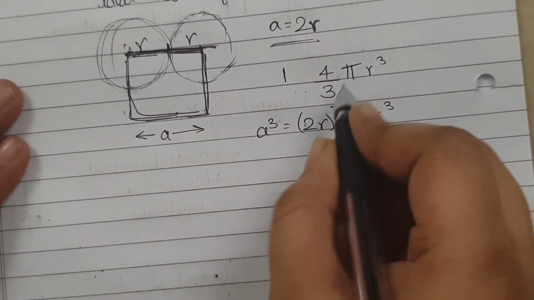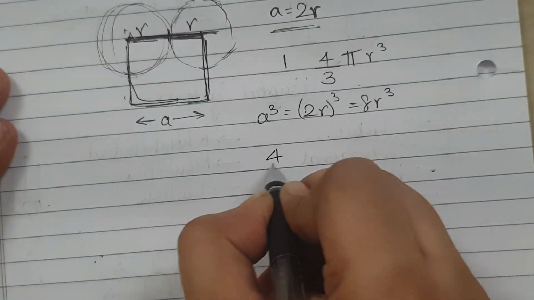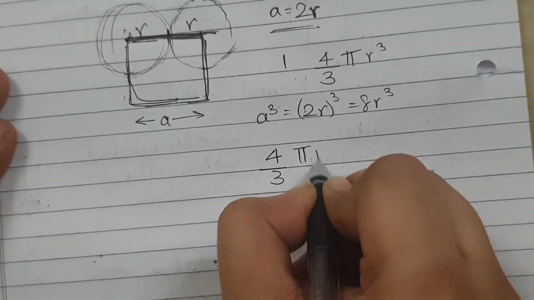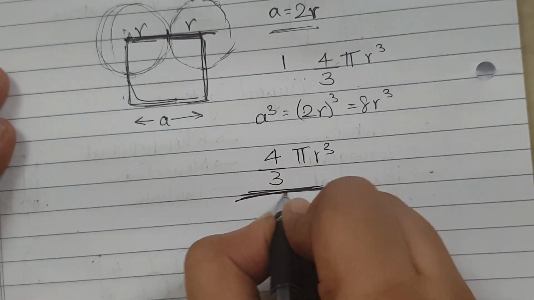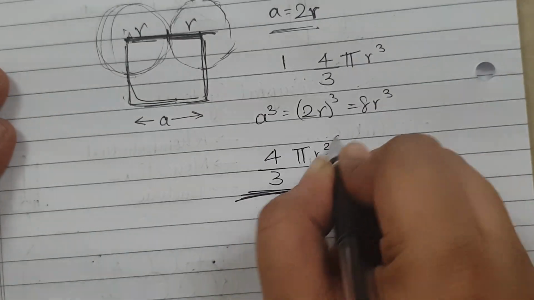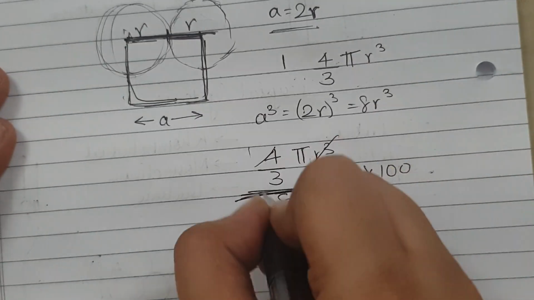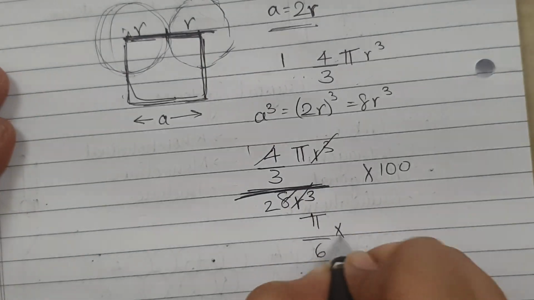So what will we get? You will get first volume occupied by your unit cells, that is 4/3 pi r cube upon total volume of your unit cell, that is 8r cube into 100. R cube cut गया, right? 4 ones are 4 twos are, so that's going to be pi by 6 into 100.